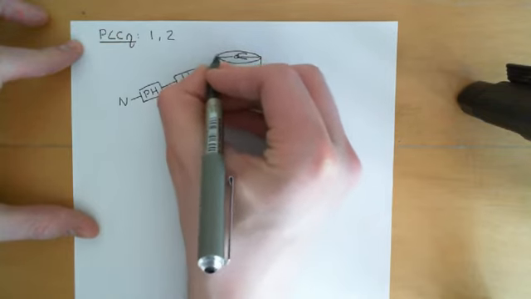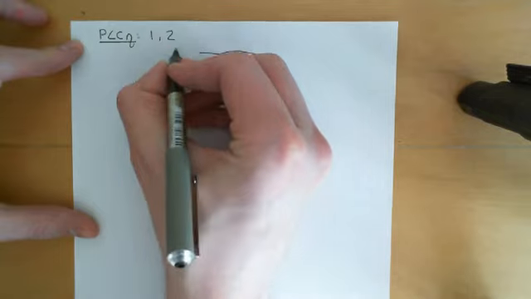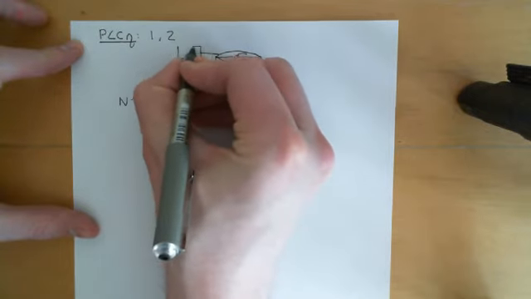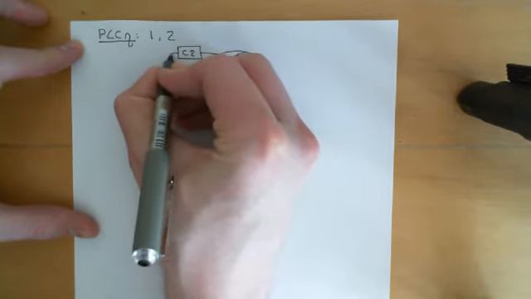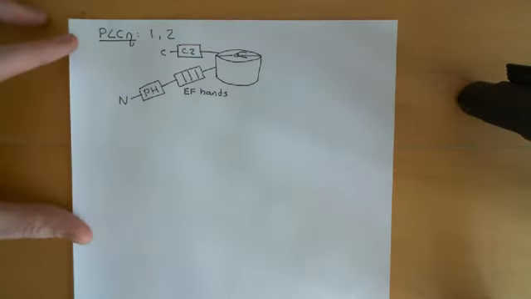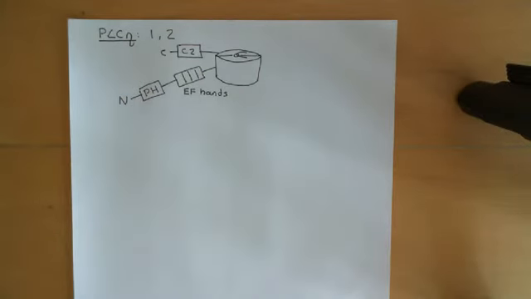And then after the Y box you'll have the C2 domain, and then the protein ends with the C terminus. So all the normal structures, just like the phospholipase C delta enzymes.